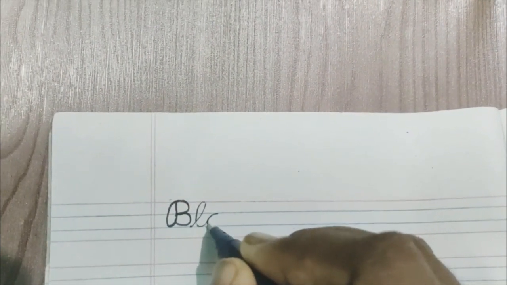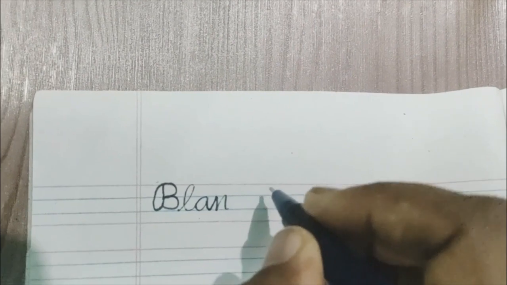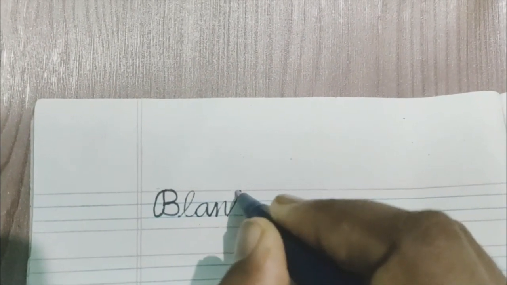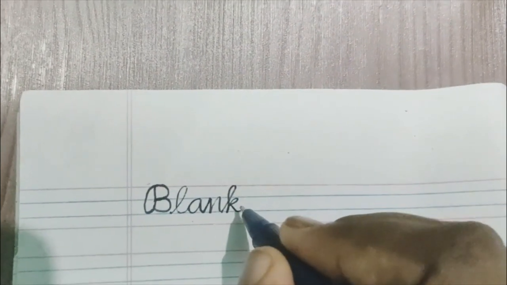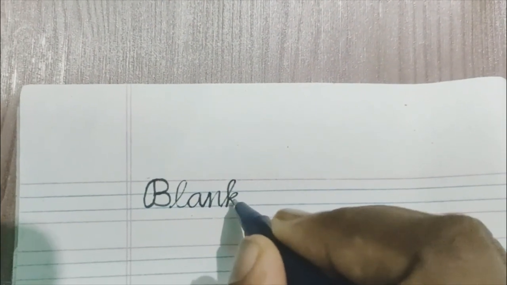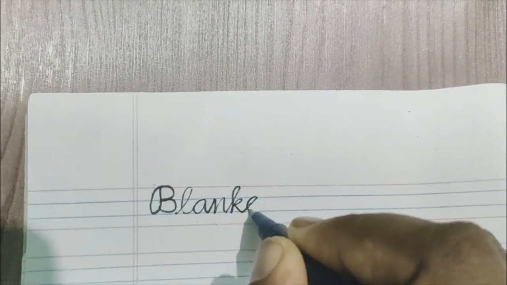So students, draw a slanting line and come back, and then A. Just draw an oval and a small curve, that is half curve only, and then a downwards curve for N. For K, a slanting line and then come back. Just write like this, and then E. For E, a slanting line and a curve.